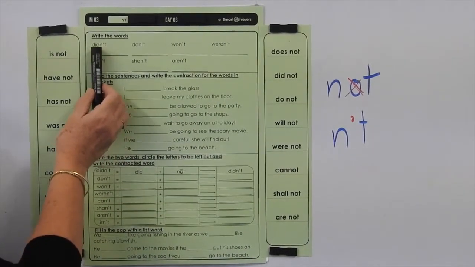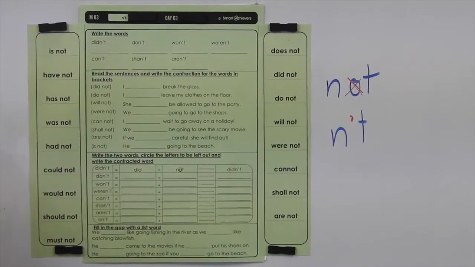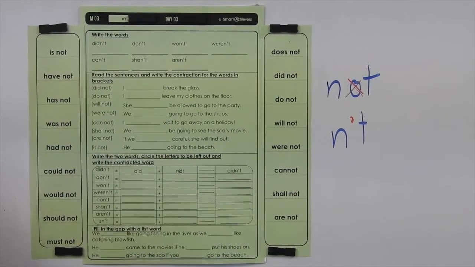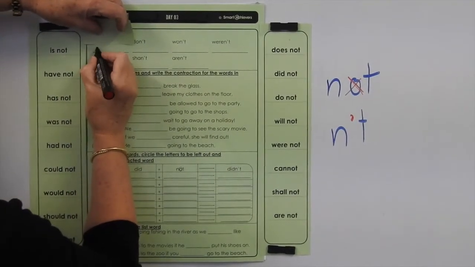So let's see if we can read the word, sound the word, and spell it, and then write it. So we've got didn't, D-I-D-N apostrophe T, cover it and write it.